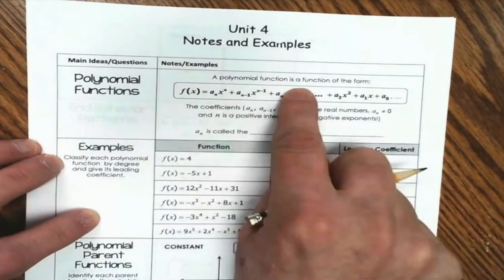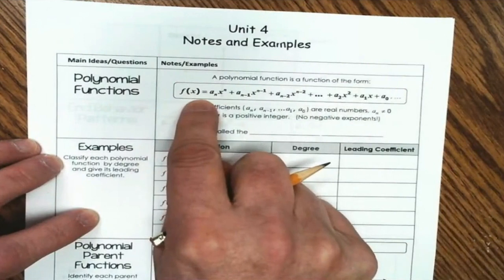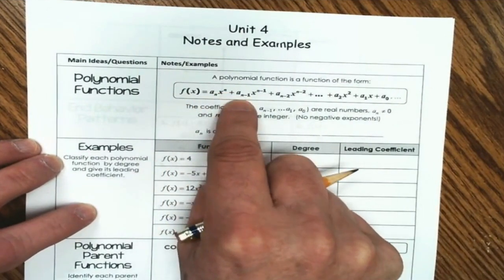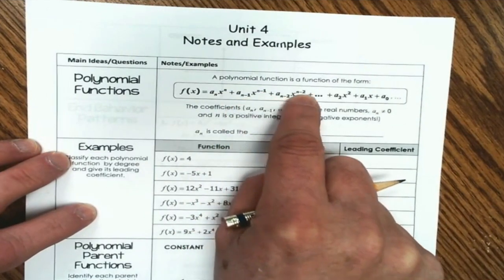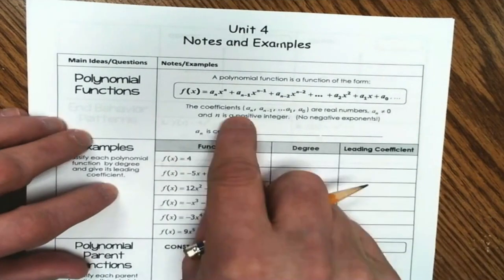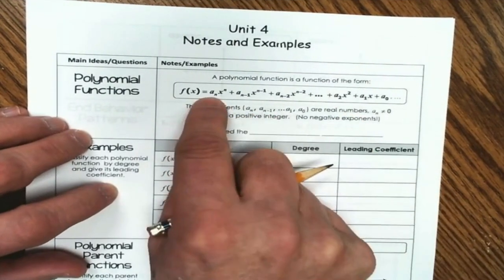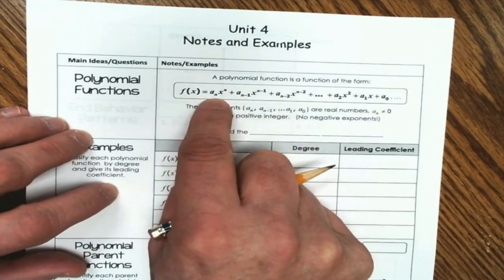So a polynomial function is a function of this form: f of x equals a sub n x to the n power plus a sub n minus 1 x to the n minus 1 power plus a sub n minus 2, and so on. The coefficients are real numbers. So this would be like 2x to the third power or something, right?